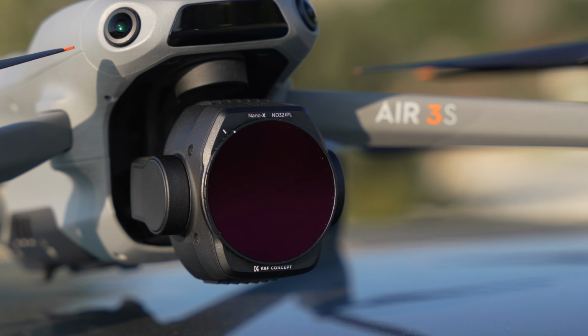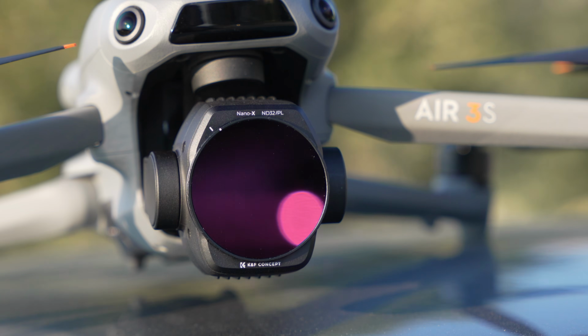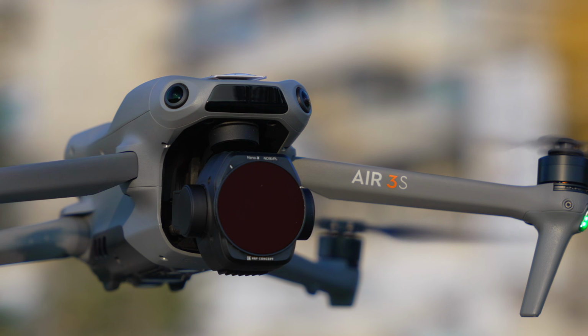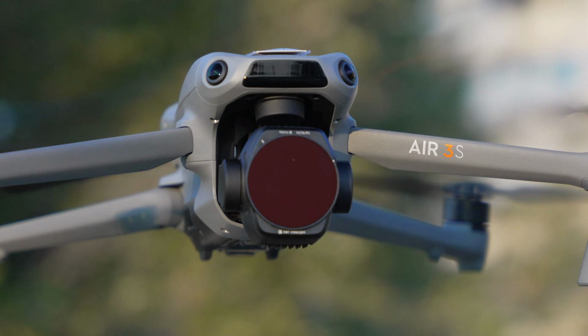Let's take a look at a couple more filters, but this time for drones. Now we have a couple here. These ones are K&F's ND CPLs. So again, this is a neutral density circular polarizer. So if you want to cut reflections off water and buildings, these are the ones to use here. These ones were sent to me by K&F for the DJI Air 3S.